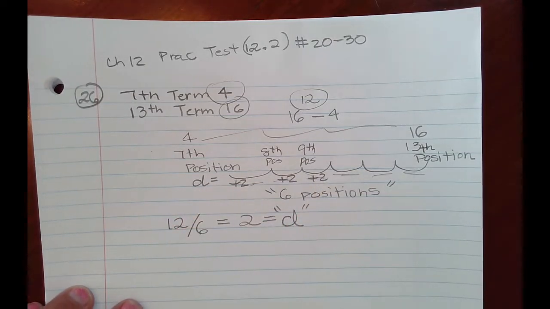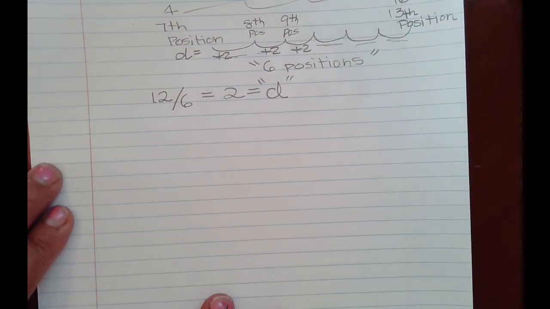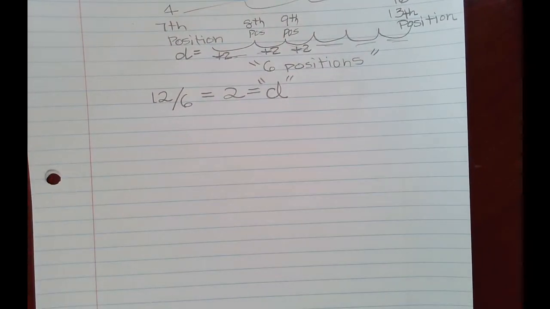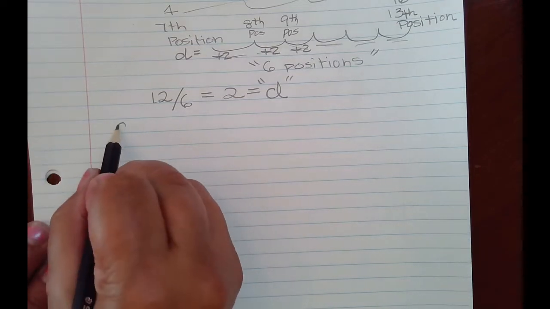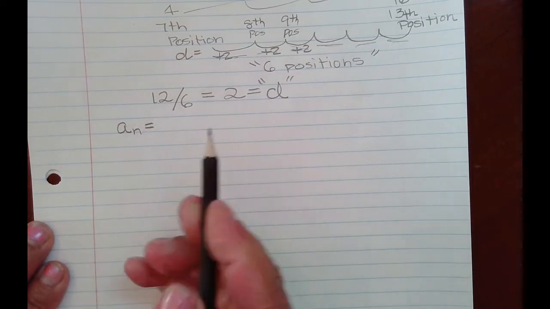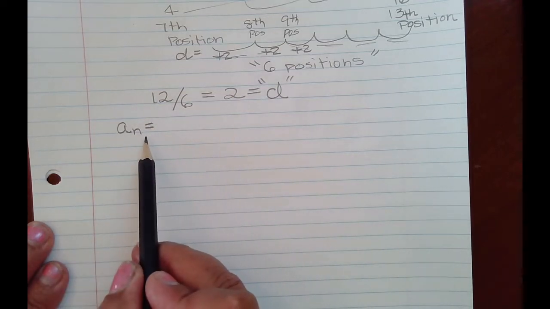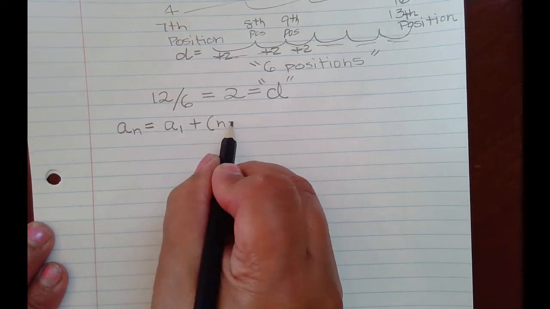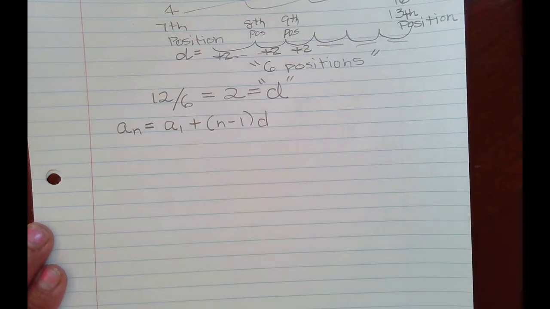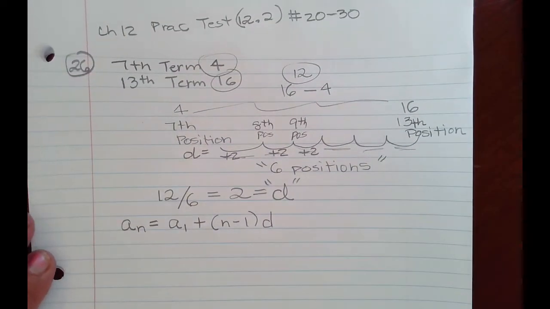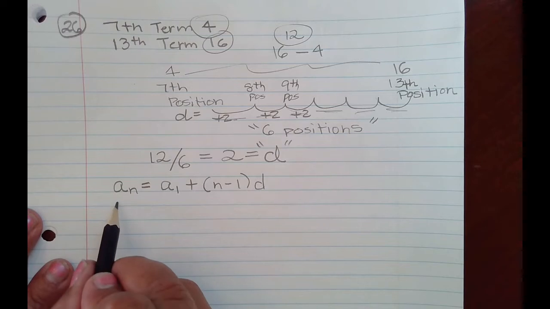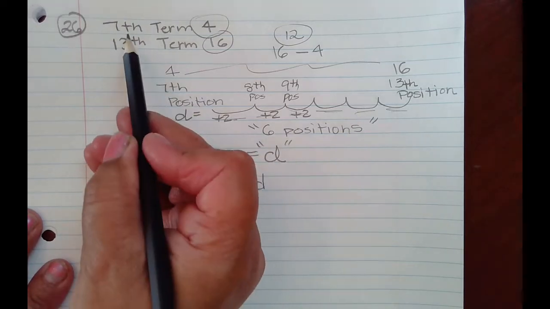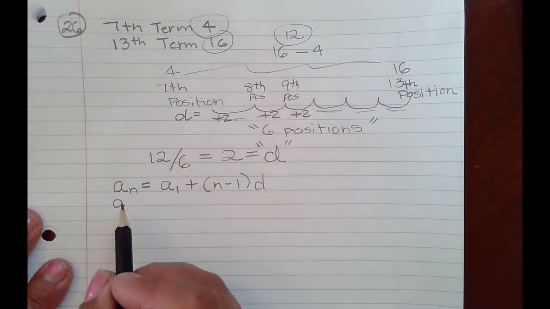Okay, so now you can go on with this problem, and in problem number 26, the formula that's being used here is how to find a number in any position by using the first value in the sequence plus n minus 1 times the D value, which I just went through that explanation to help you find. I don't care if you work with the 7th term or the 13th term, just work with one of them.